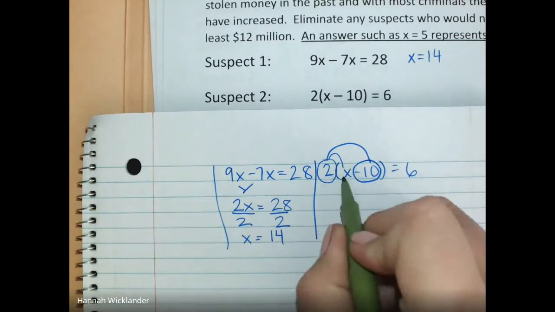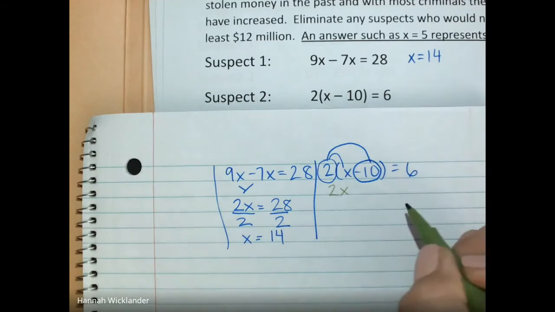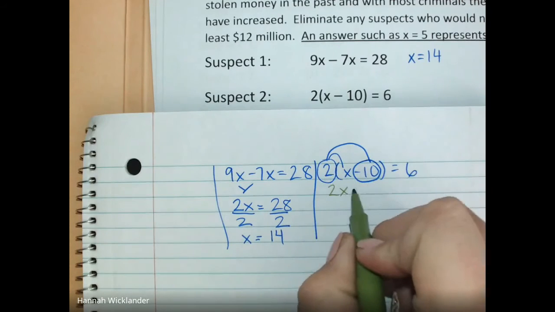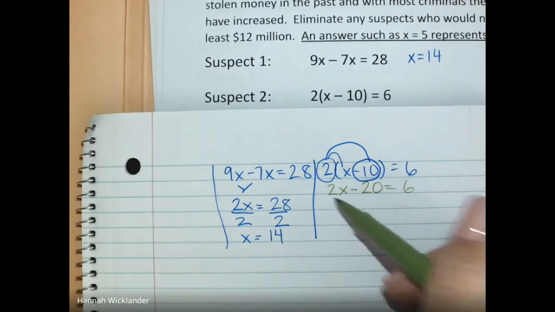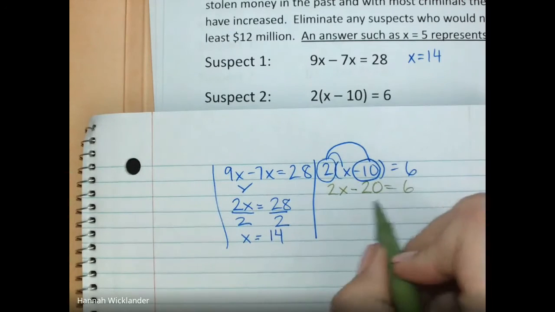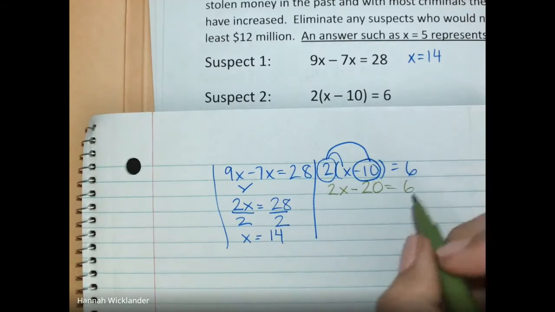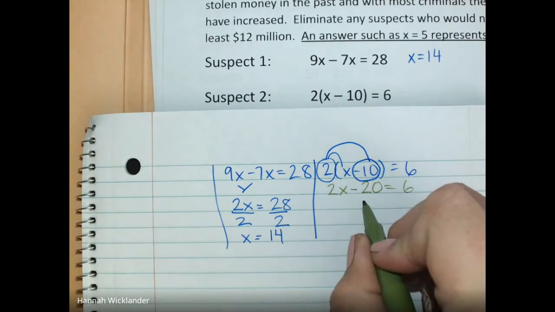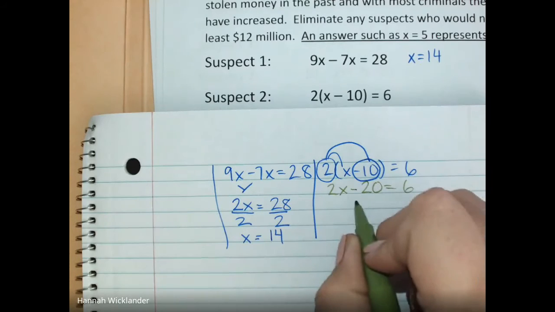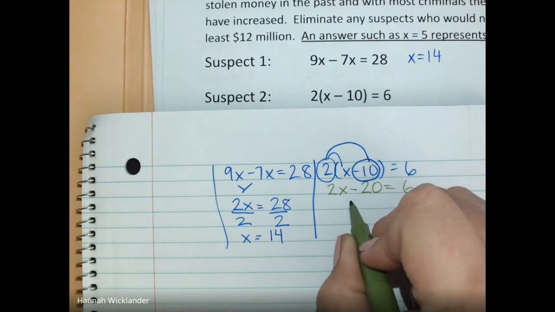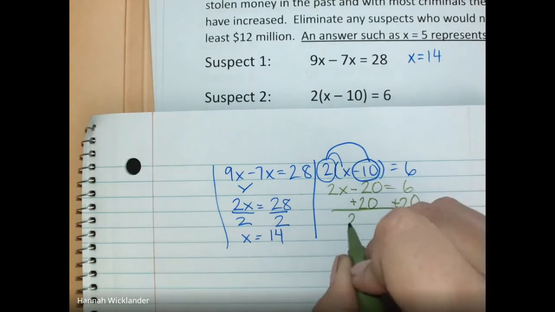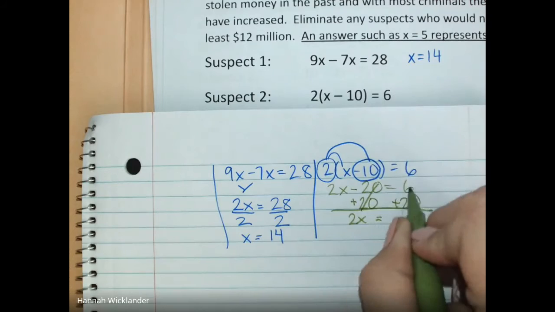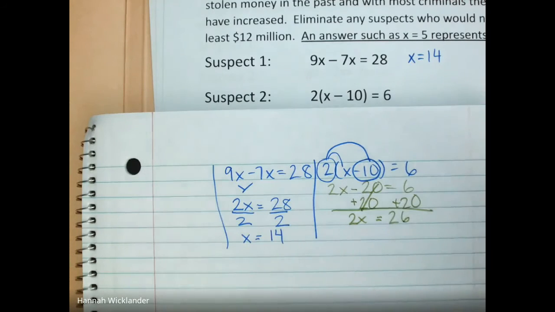So 2 times x will give me 2x. 2 times negative 10 will give me negative 20 equals 6. I want to get that variable by itself, so I'm going to move my constant numbers to the other side of the equation. I'm going to do the opposite, or the inverse, to move it to the other side. The opposite of subtraction is addition, so I'm going to add 20 to both sides to get x by itself. 6 plus 20 gives me 26.